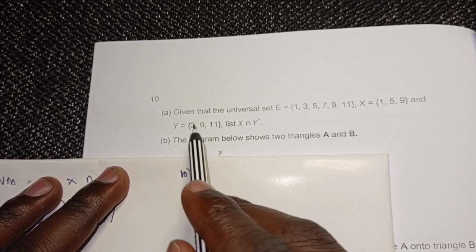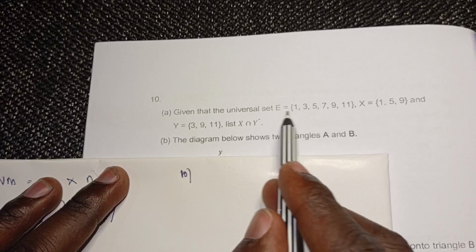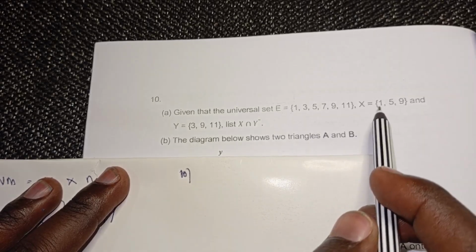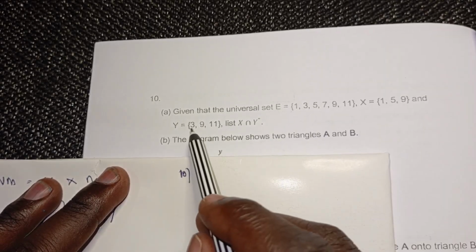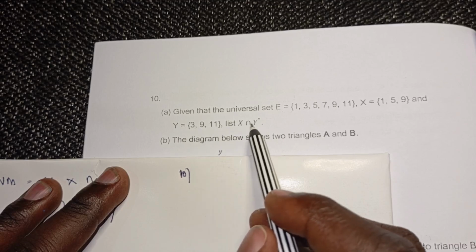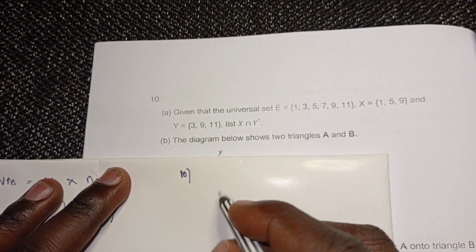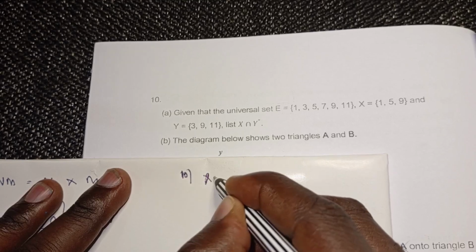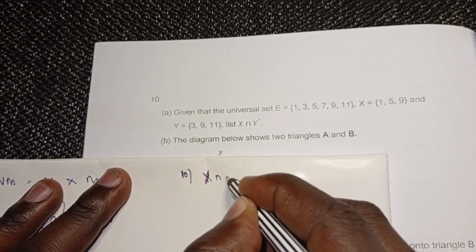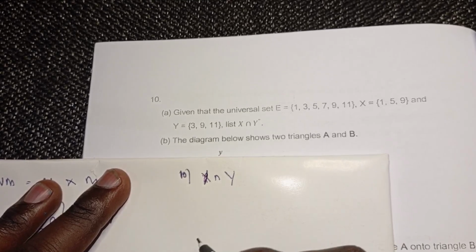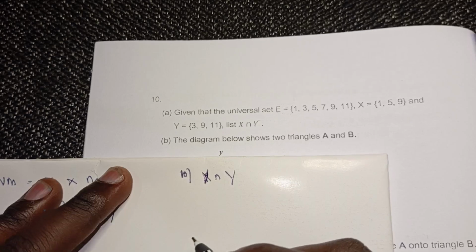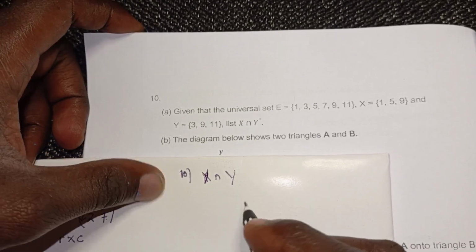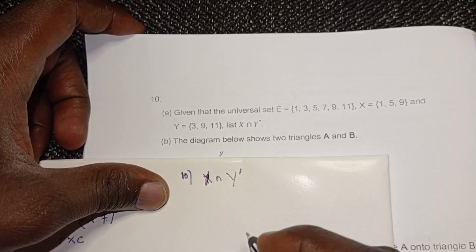So question number 10 says, given that the universal set is given by 1 3 5 7 9 11, x is given by 1 5 9, and y is given by 3 9 11, list x intersection y. Okay, so we list x intersection y. I don't know whether that's a complement, or I'm not sure. Should be, yeah, it should be a complement here.